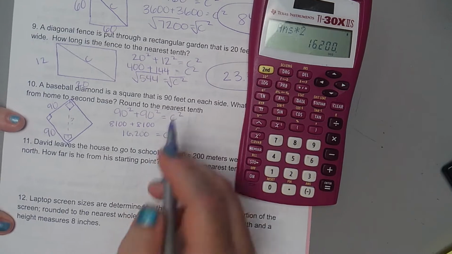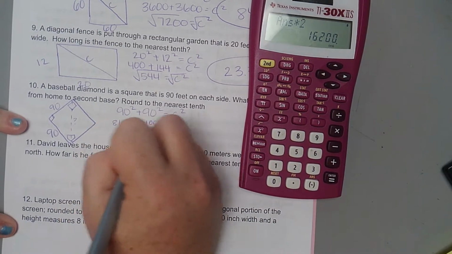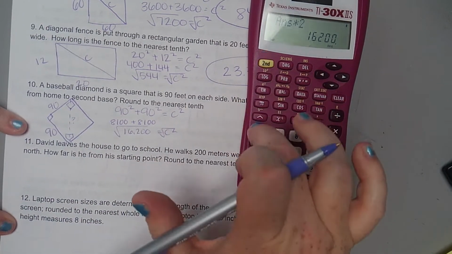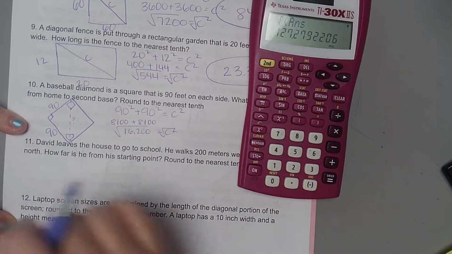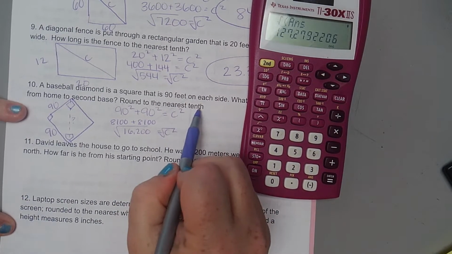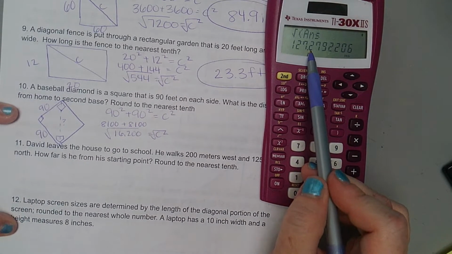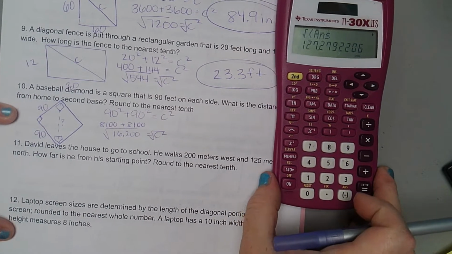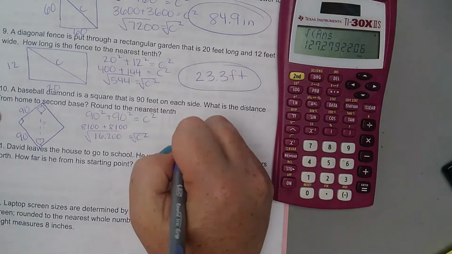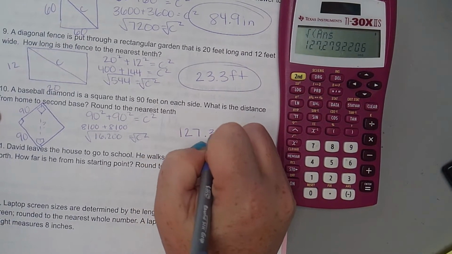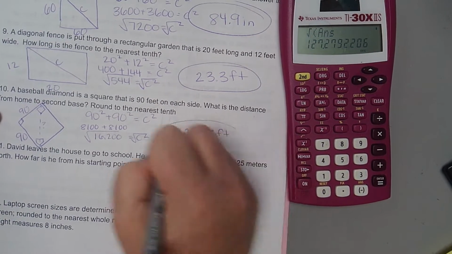And the opposite of squaring our hypotenuse would be to square root it. Round each answer to the nearest tenth. So we need to round this to the nearest tenth, which would be 127 3/10 feet.